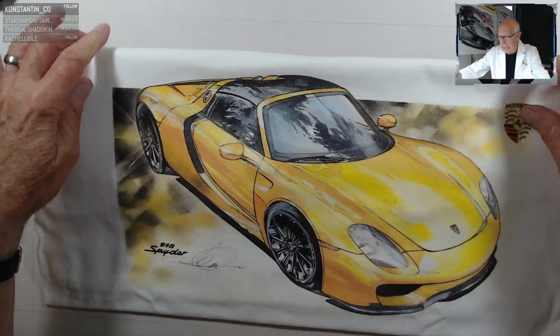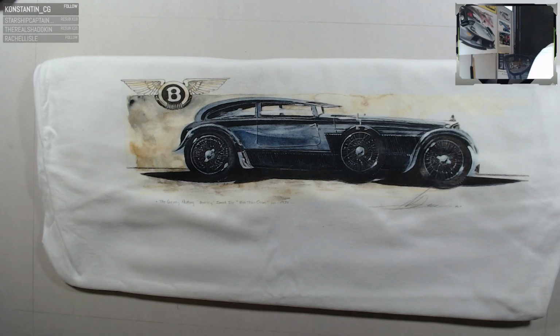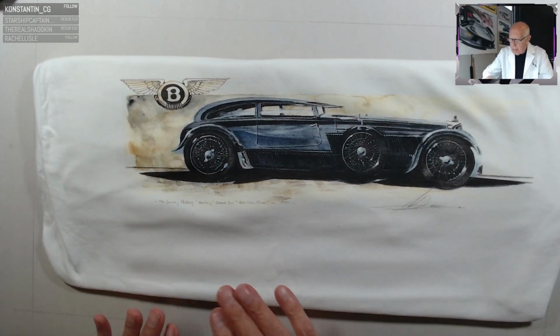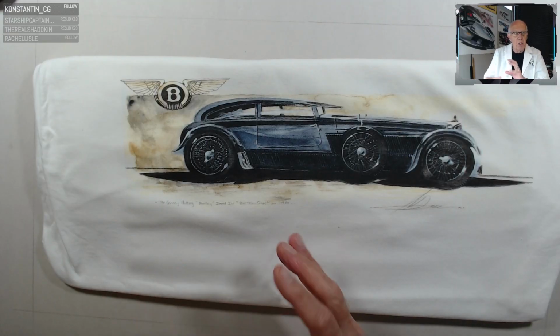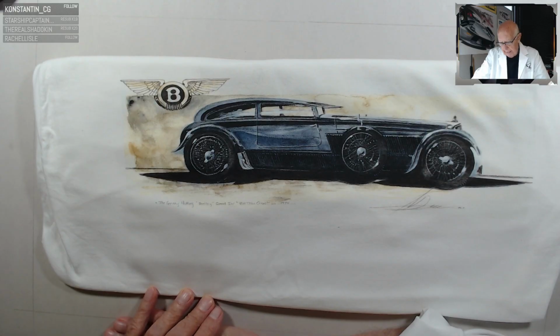So here's that 918 Spider, and then we go down the line here. This is an interesting group. This guy here is a really interesting one to look at. This is a very classic piece. I thought we'd switch gears and go back in time here to a 1930 Gurney Nutting Bentley Speed 6. This is the Blue Train Coupe. Absolutely beautiful piece of sculpture. I mean, one of the great classics in British automobile history.